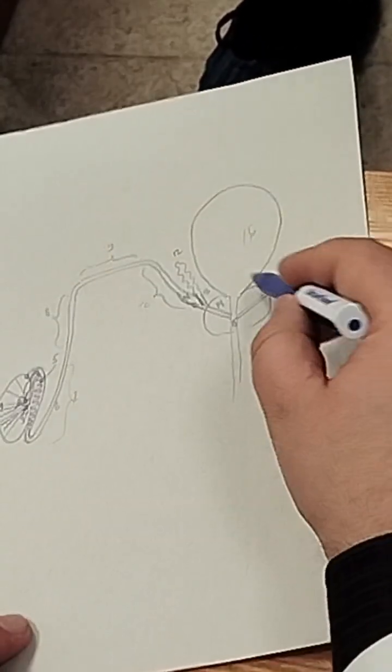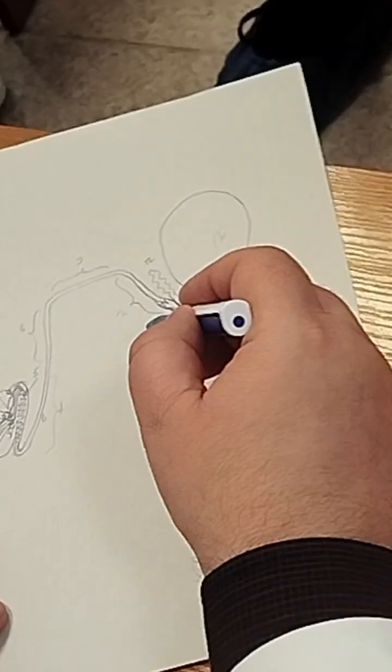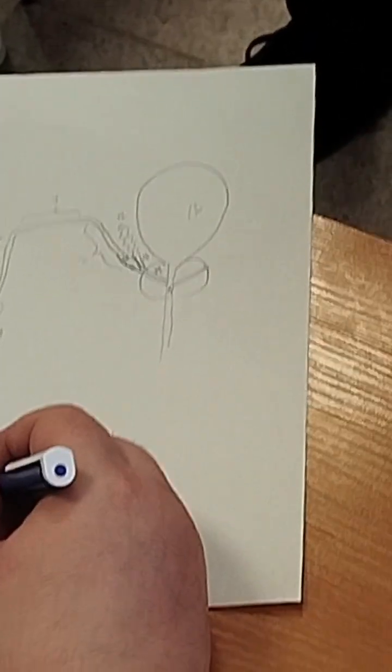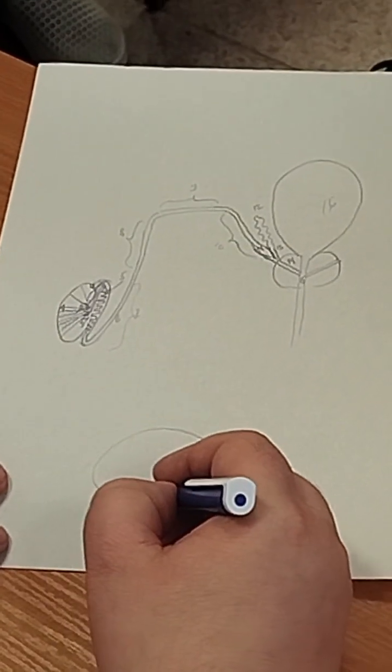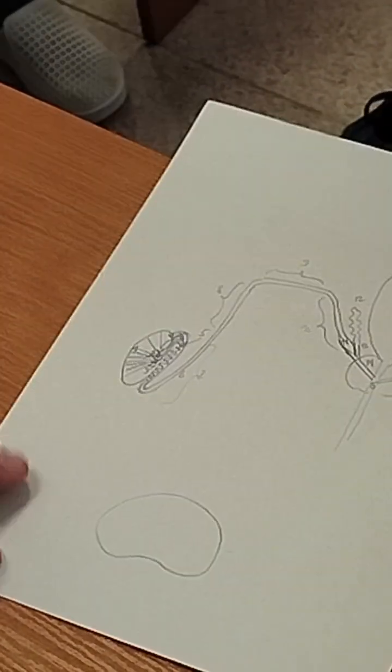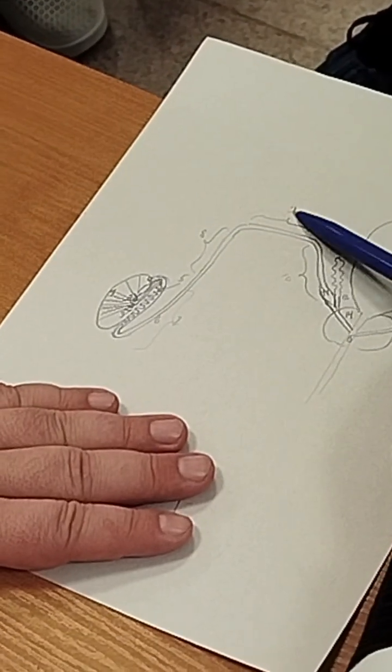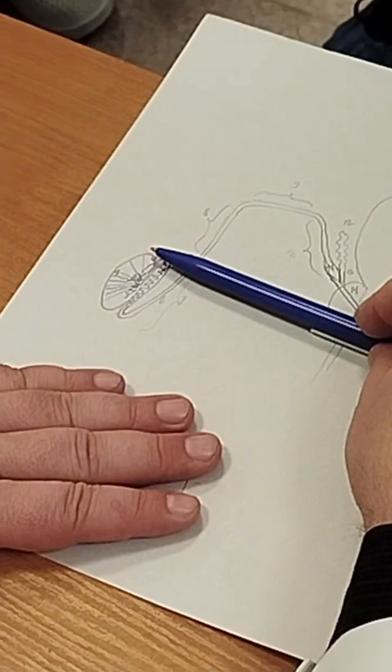Now, some words about the prostate gland. If we cut the prostate gland at a horizontal level, we will see this picture, that is the prostate gland. You need to draw only this diagram next time, only one diagram, all the others are for your understanding.